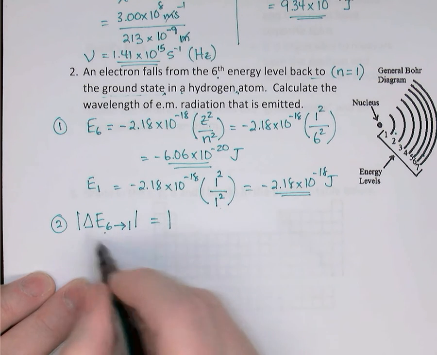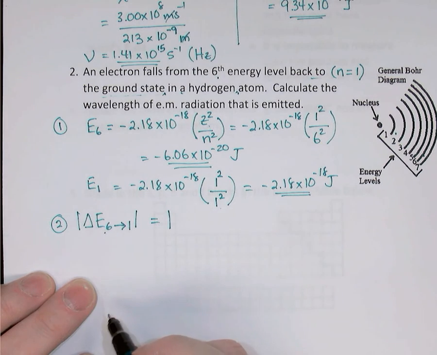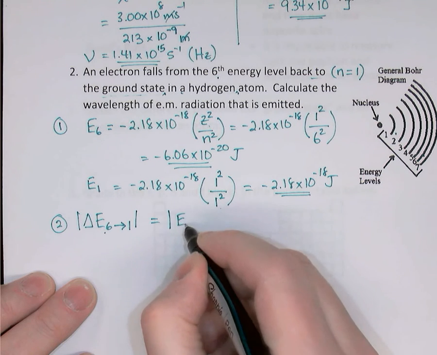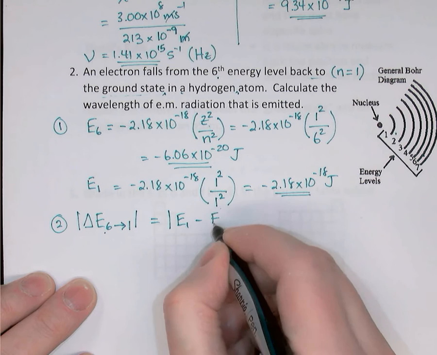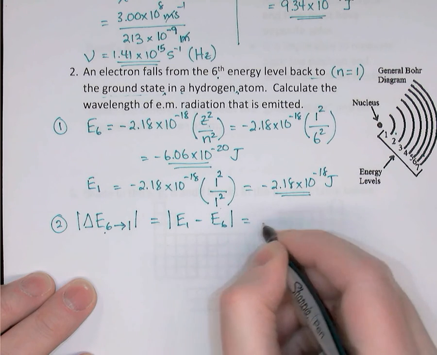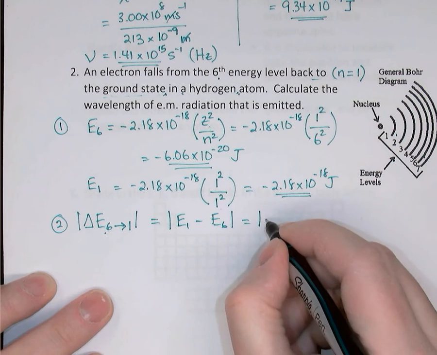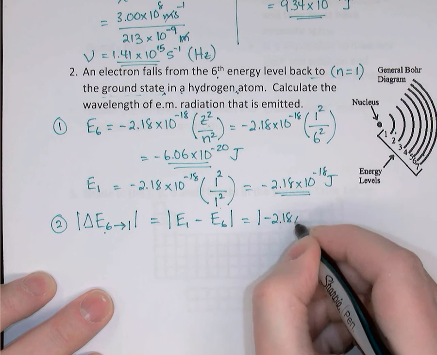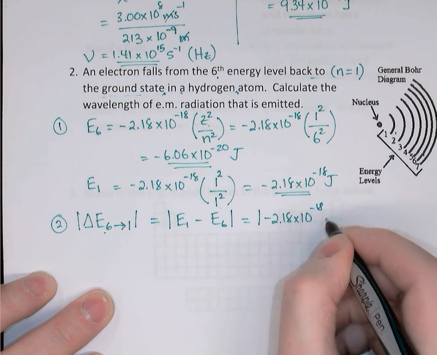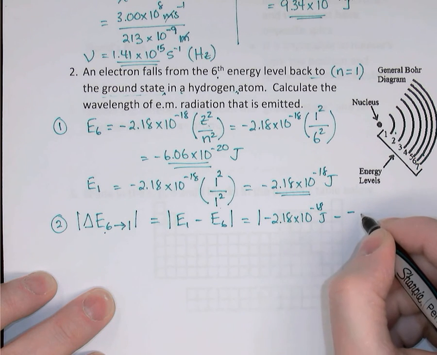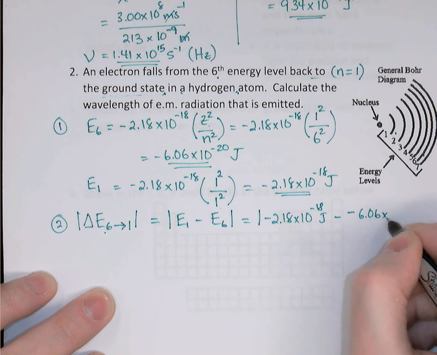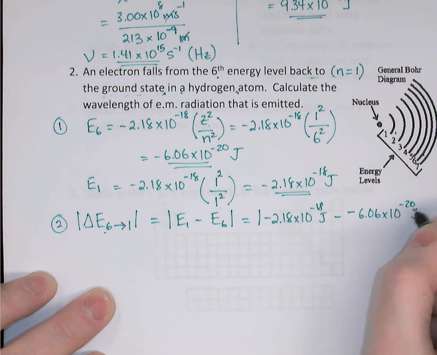Technically, when you find a change in something, you should always do the final level, so E1, that's where the electron finishes, minus the starting level, E6. So absolute value of negative 2.18 times 10 to the minus 18 joules minus negative 6.06 times 10 to the minus 20 joules.